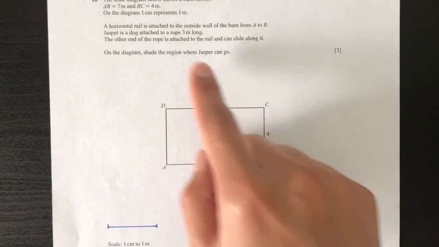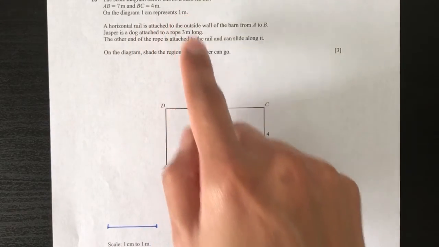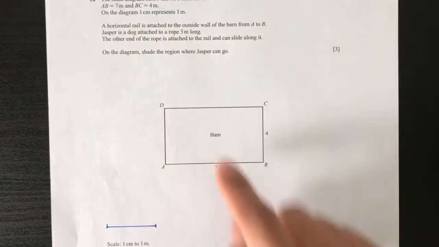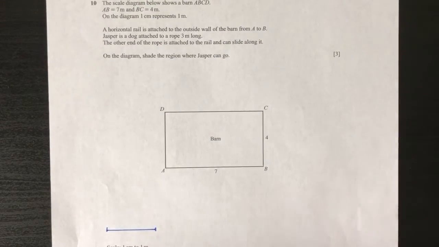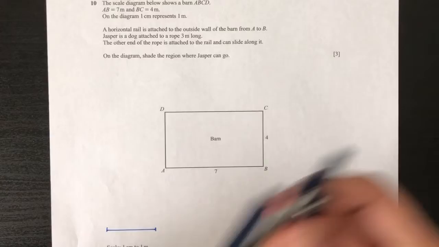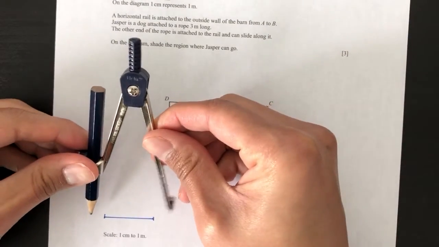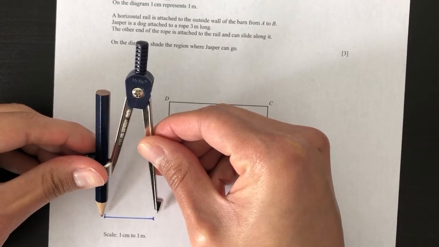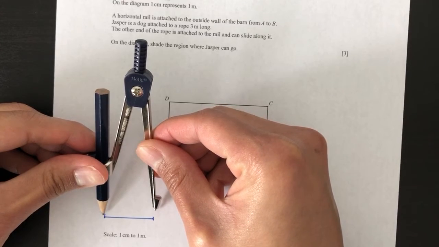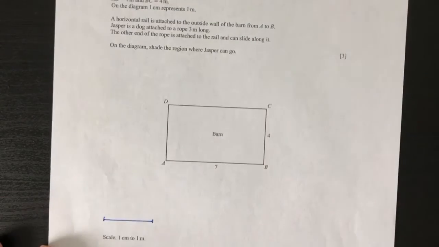So the scale represents 1 centimeter as 1 meter, so 3 meters long will be 3 centimeters on this diagram. So let's first measure. We have this distance here. I have the scale of 3 centimeters. I will have to measure this with my compass to draw the locus of points where Jasper can go.